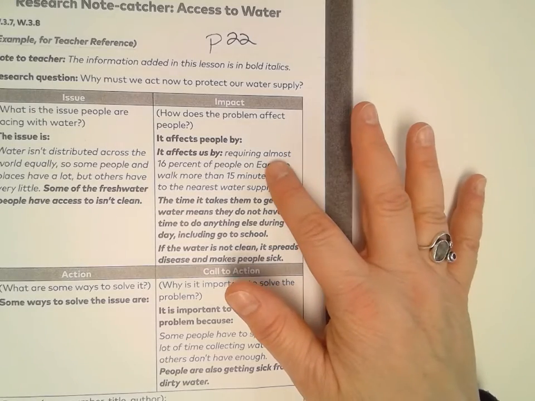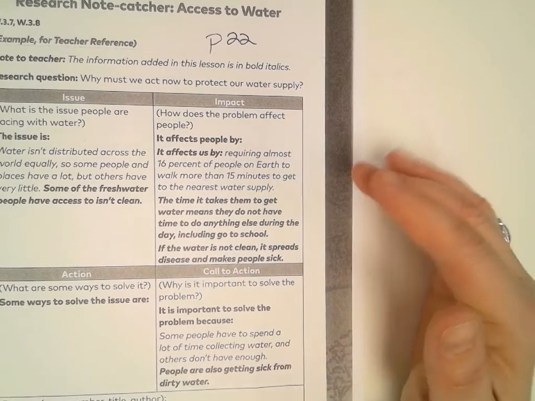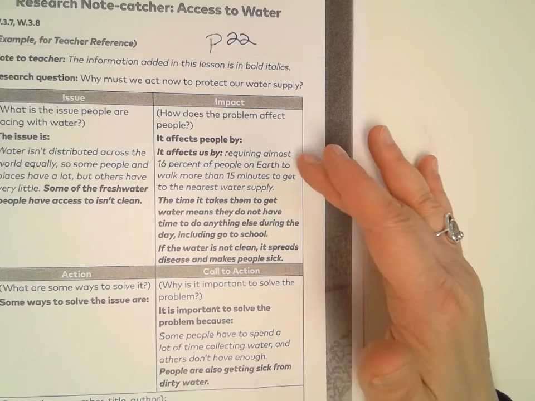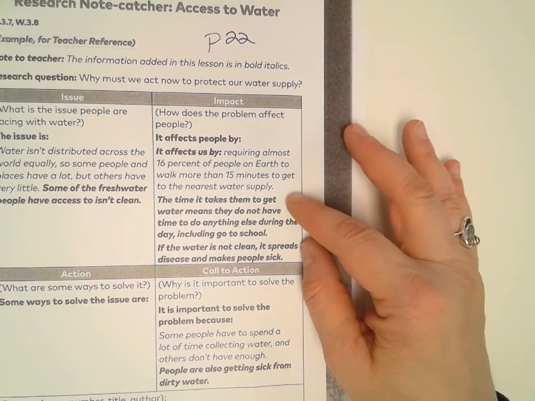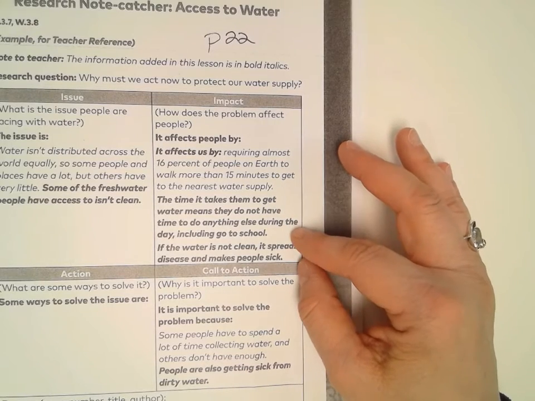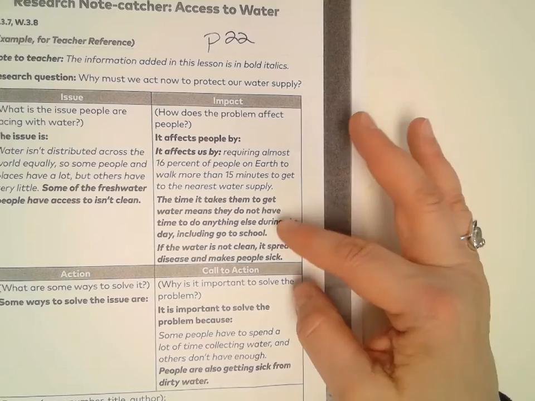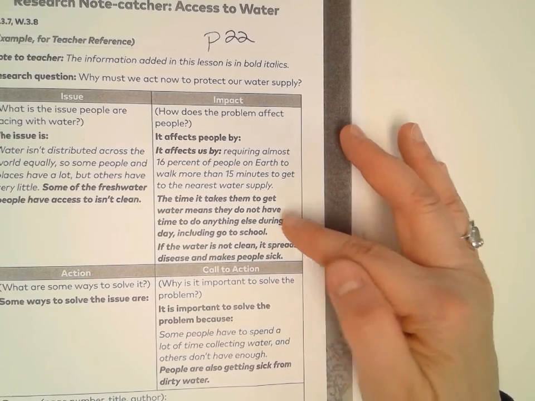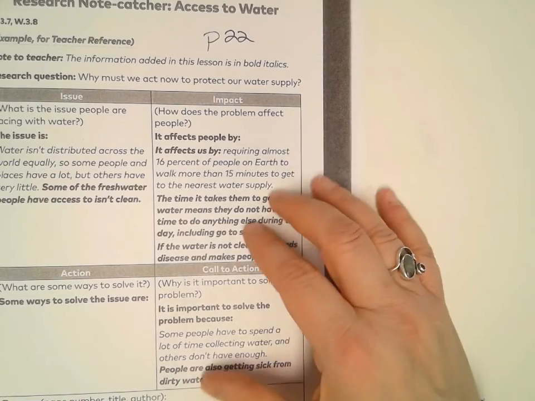How does this affect people? What's the impact? Well, it affects us by requiring almost 16% of the people on Earth to walk more than 15 minutes to get to the nearest water supply. And the time it takes to get that water is time they don't have to do anything else during the day, including going to school. And if the water's not clean, it spreads diseases and makes people sick, and then they have to take care of their families.